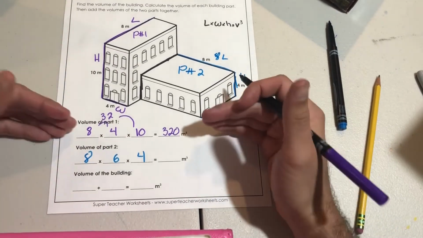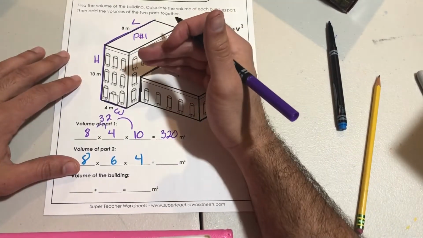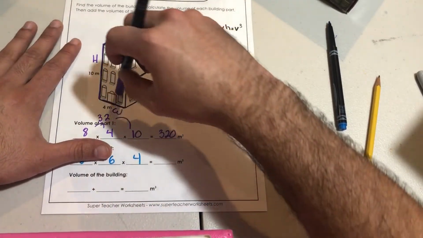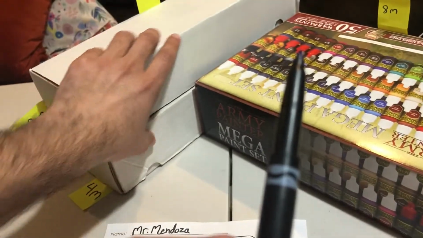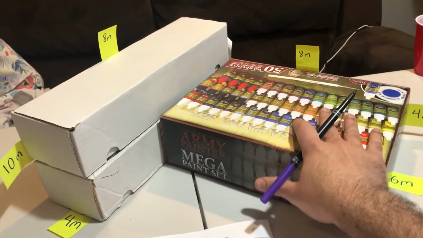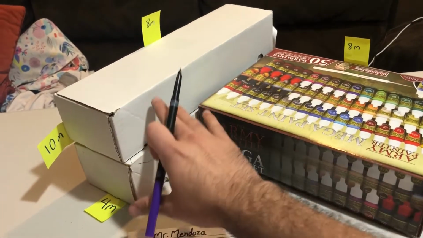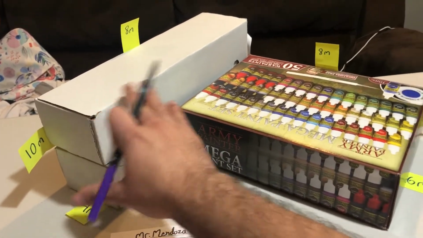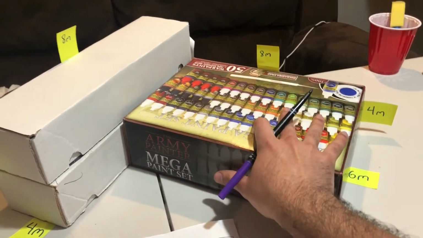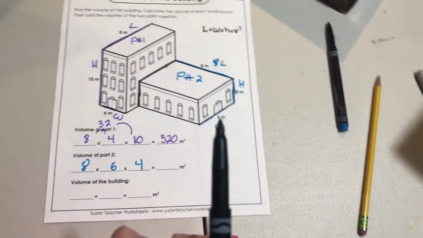Now, I found the volume of this first part. That is only the volume of this part of the building. This is all we found, this white building over here. We don't know the volume of this part yet, and I only use those measurements to find this one. And then we have to add it to the volume, once we find it, of this rectangular prism to get our total.